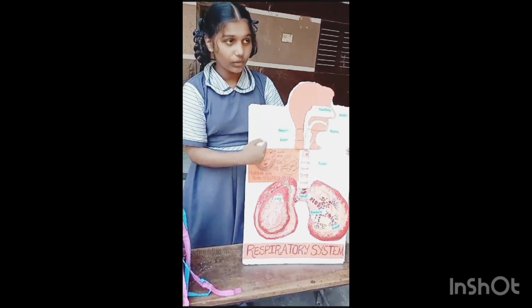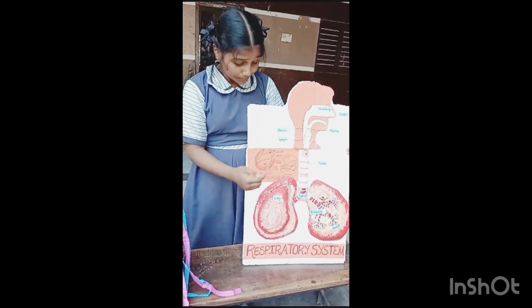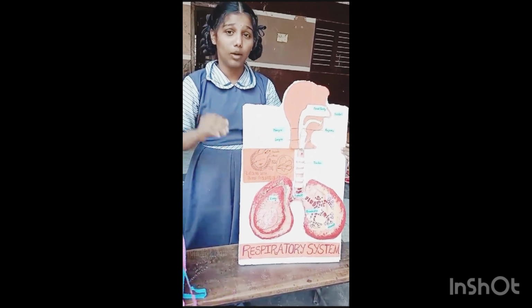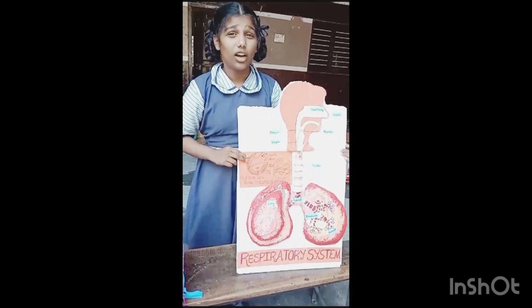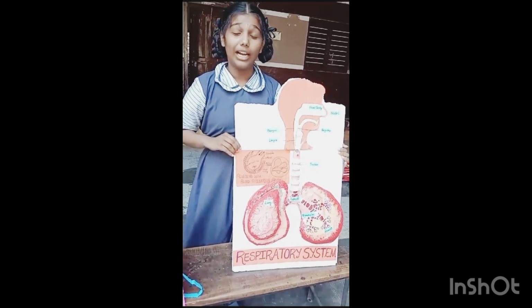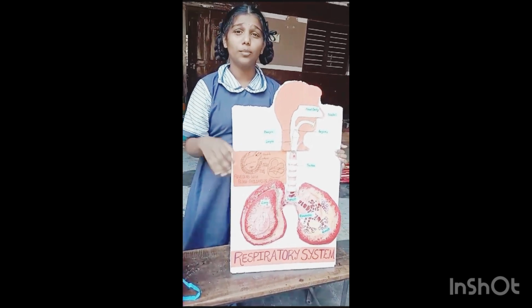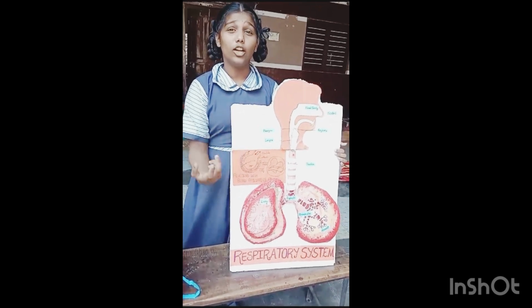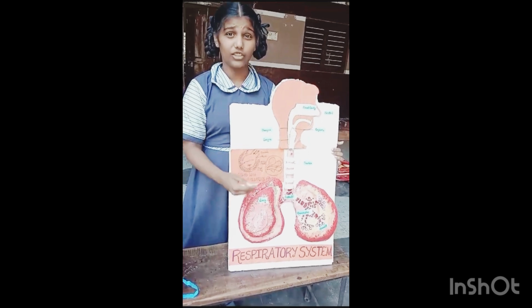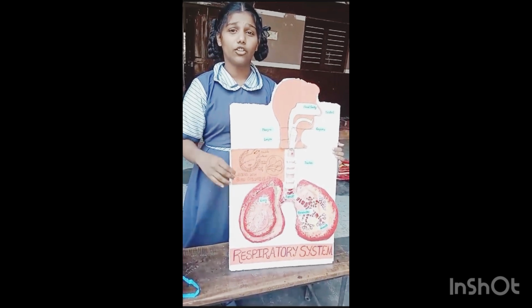Here the oxygen reacts with hemoglobin and forms oxyhemoglobin. This oxyhemoglobin is sent to every cell in our body. Then this oxygen-filled hemoglobin reacts with glucose present in the mitochondria and produces energy plus heat. This process is called exothermic process. This mitochondria stores this energy in the form of ATP, adenosine triphosphate molecules.